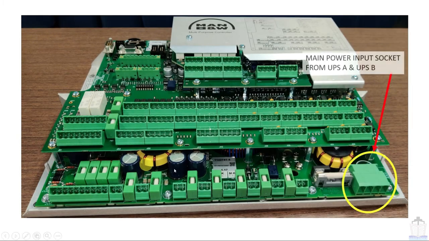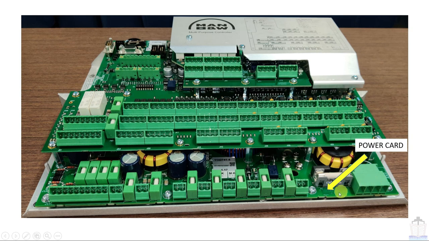So this is our MPC. This is called the main power input socket from UPS A and UPS B, meaning 24 volt DC comes from the UPS A and UPS B, and this is the main power input socket. Next, this is called the power card. The power card is used to control the DC 24 volt power supply and supplies it to all other cards.